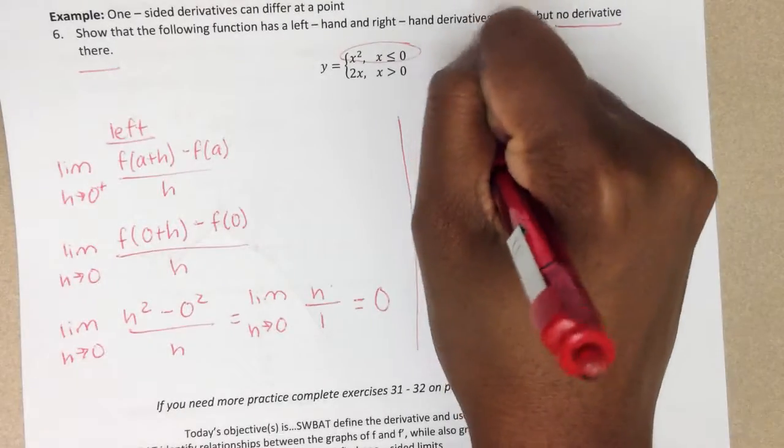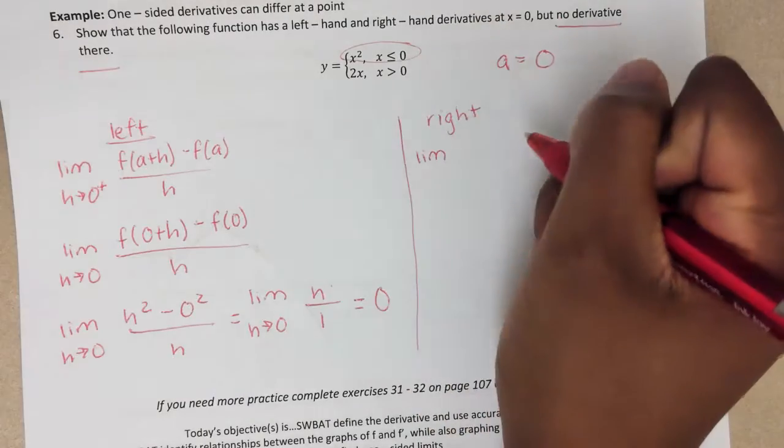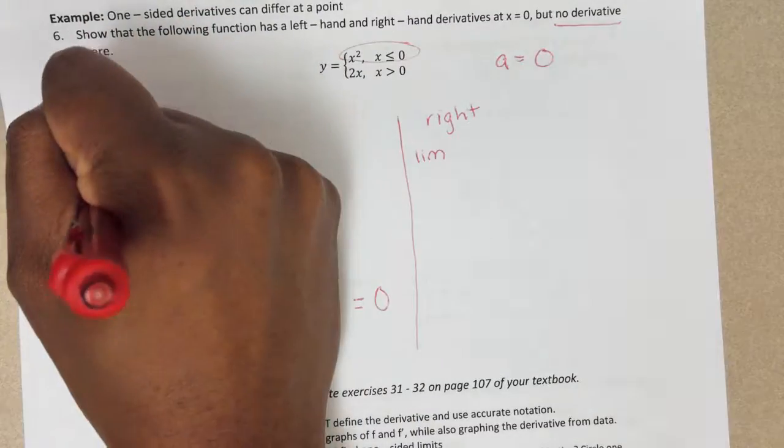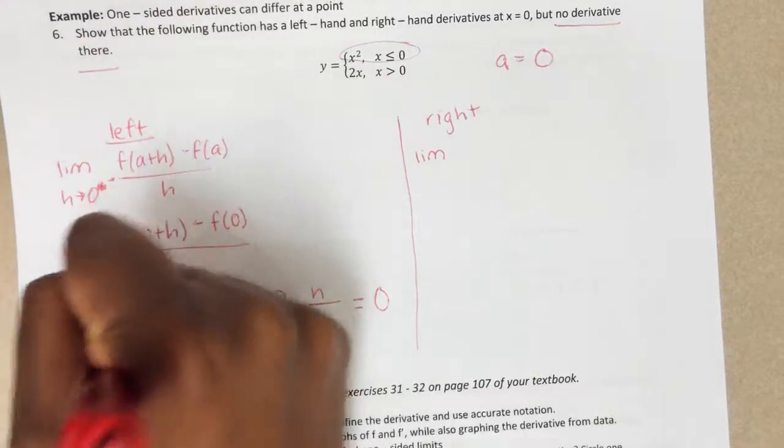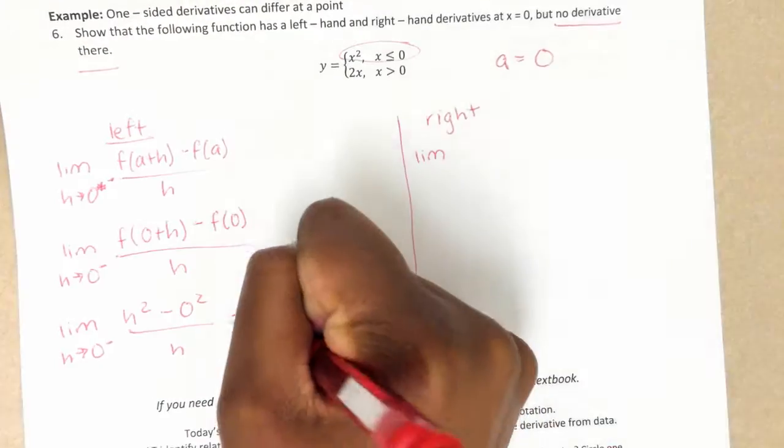Now to find our right-hand limit, we want the limit, I called it from the left, I apologize for that.